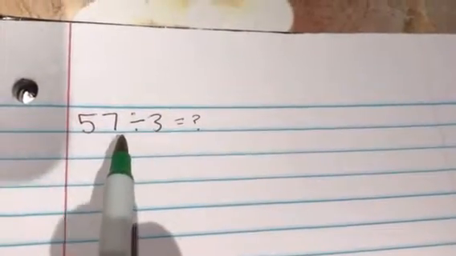We're going to be solving 57 divided by 3. So let's start by understanding what is happening in division. So we have 57, or you can think of this as being 57 things, 57 cherries, 57 cookies, and we have to put them into 3 groups.